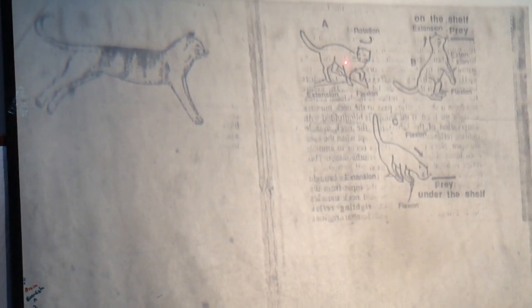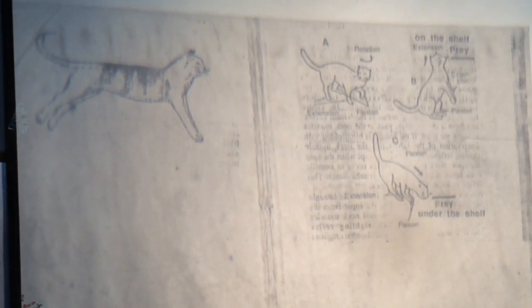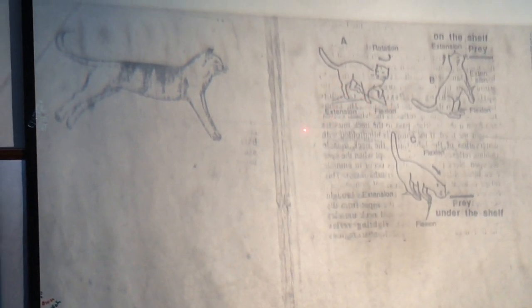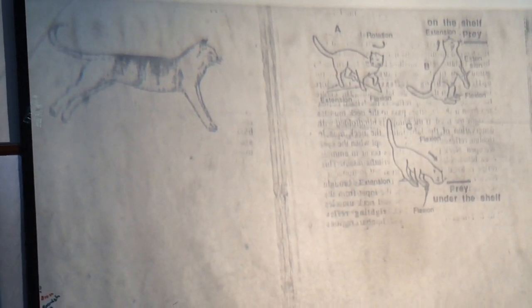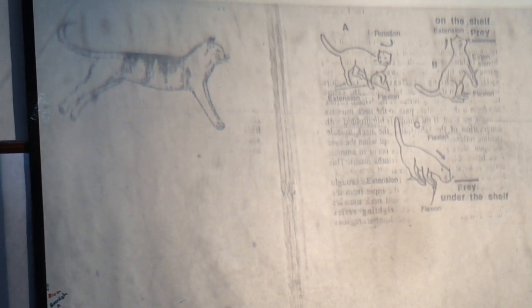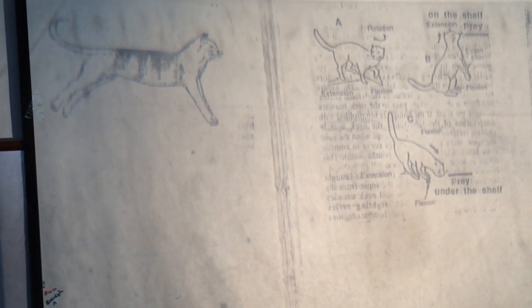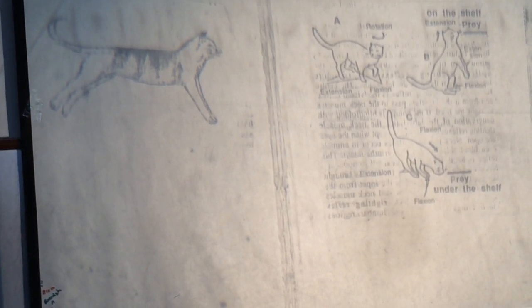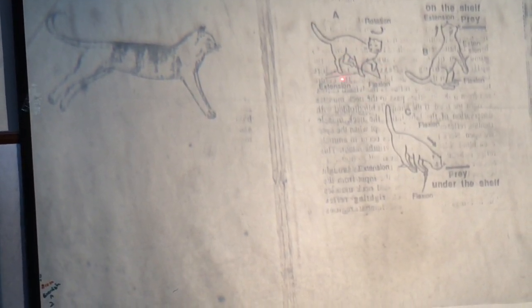When the head is rotated to one side, on that side the limbs become extended, while on the opposite side there is some flexion of the limbs.